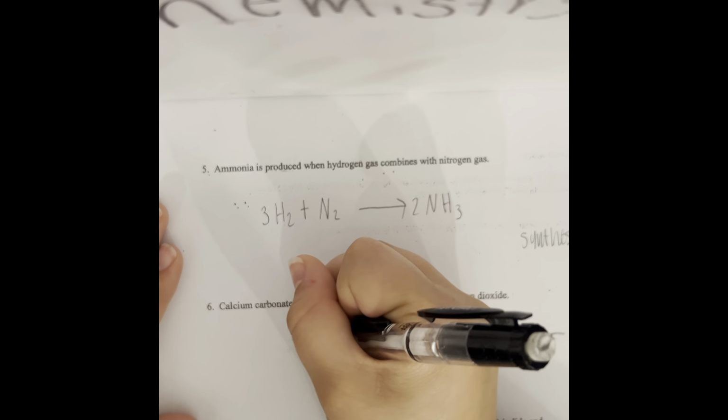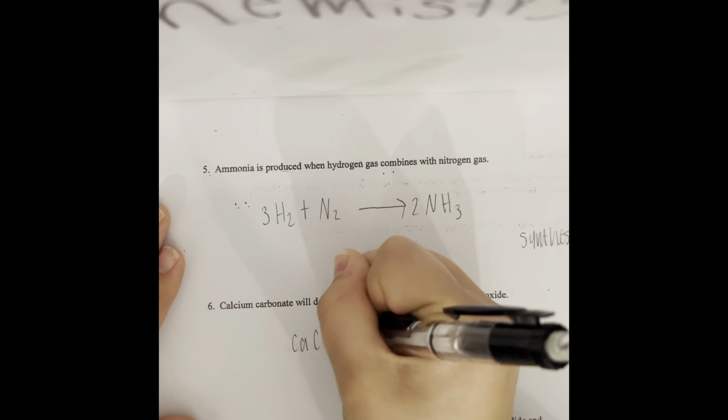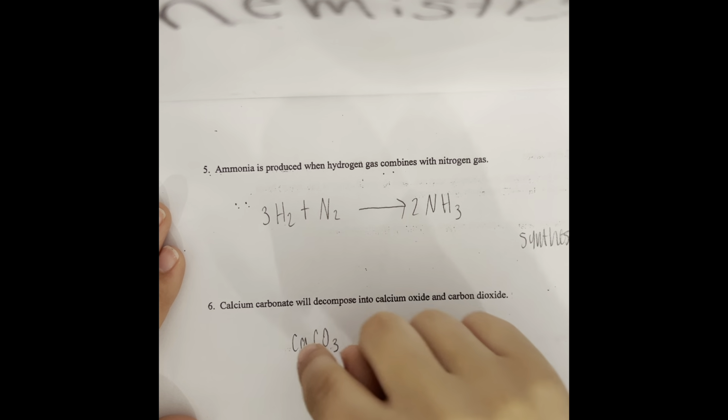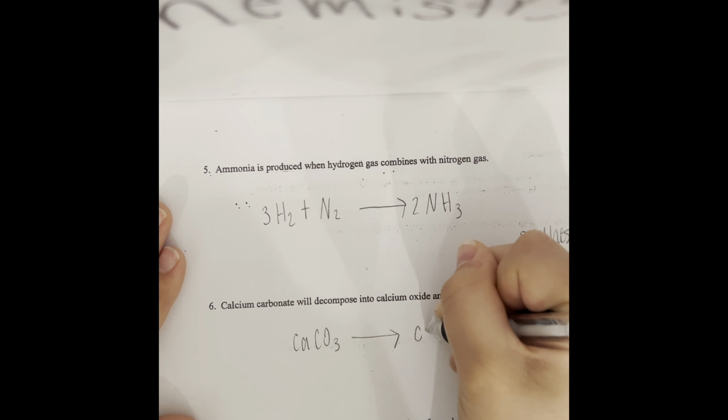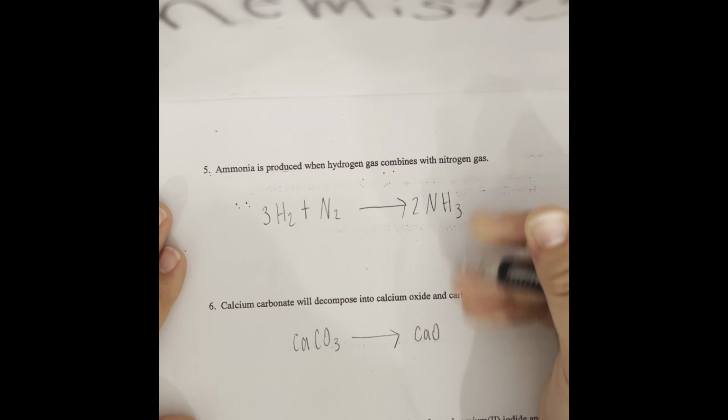Okay, calcium carbonate, CaCO3. Remember, they both have the 2 charge, so don't worry about writing the little charges. It decomposes into calcium oxide, so CaO, because they both have a 2 charge, plus carbon dioxide, CO2.